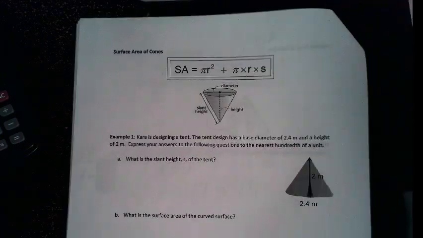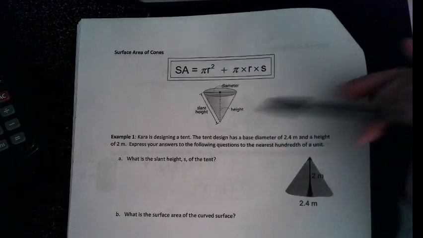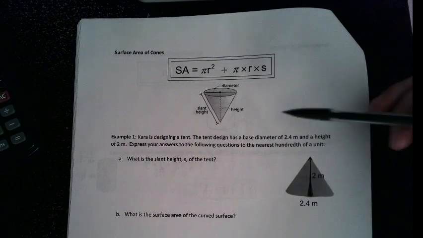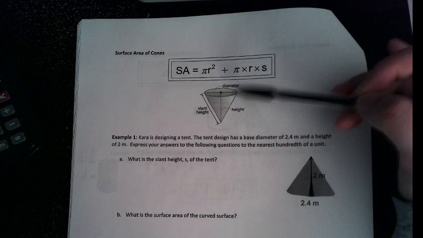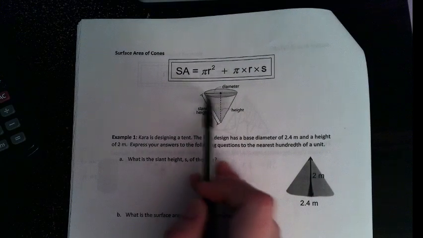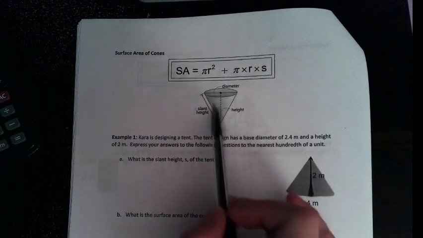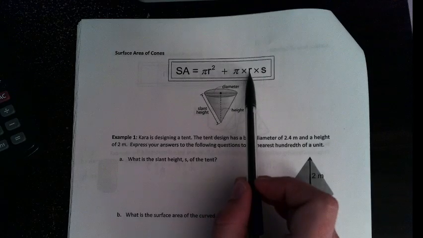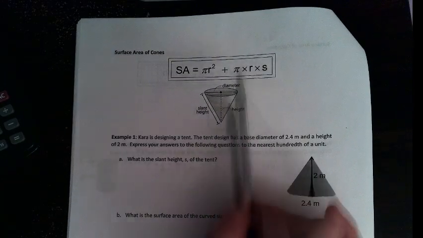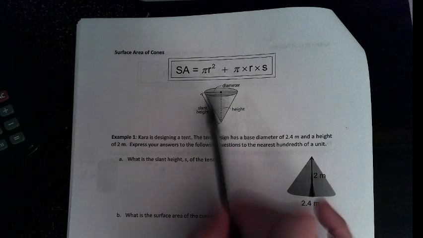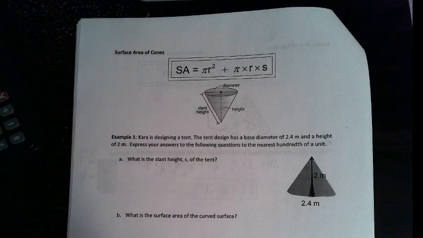The next one we're going to do is a cone. We didn't look at the net of a cone. A cone actually gives you a circle and then sort of a rounded triangle. So the formula for this is pi r squared, which represents the area of the circle, and then pi times r, the radius, times the slant height gives you the area of this piece that wraps around the circle.